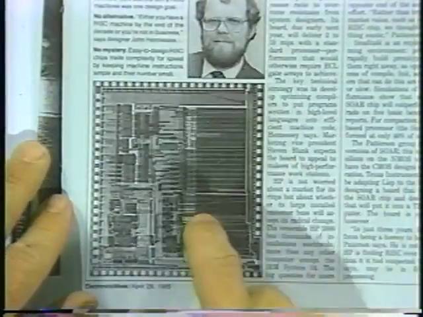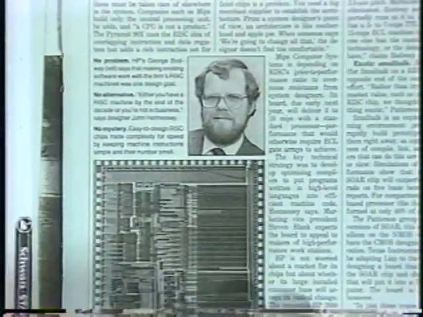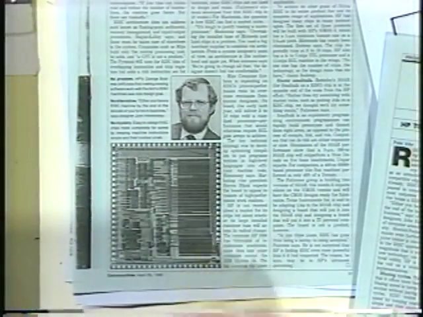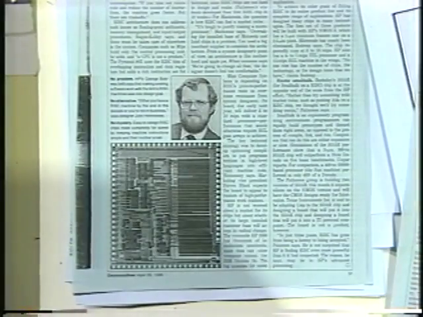There's an article about RISC technology moving off the campus into commercial machines in the April 29th issue of Electronics Week. And this is John Hennessy. John started a company called MIPSCO. Remember this chip. MIPSCO is a company that's going to try to build board-level MIPS machines.